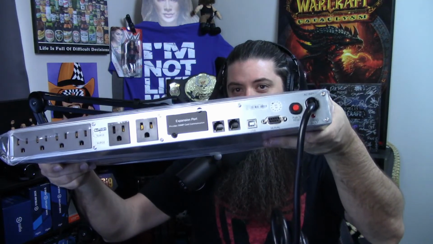Is it possible to send an ACPI shutdown message to a connected device? Yes. So on the back, you've got a serial port and a USB port as well as Ethernet. So you can do SNMP. Yeah, exactly what you're talking about. ACPI shutdown.